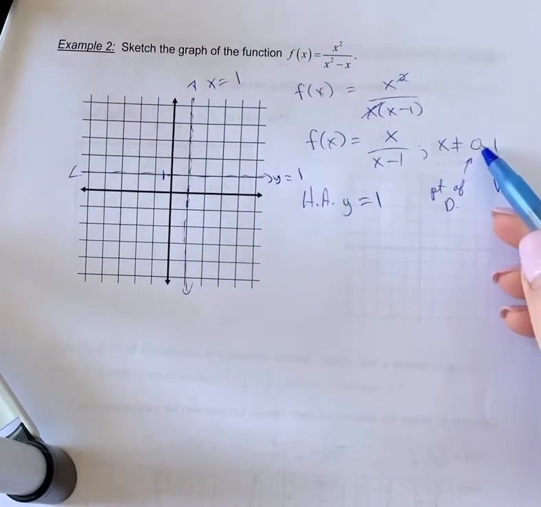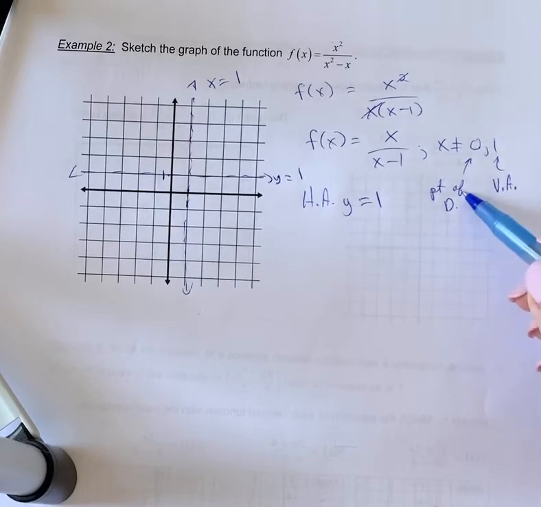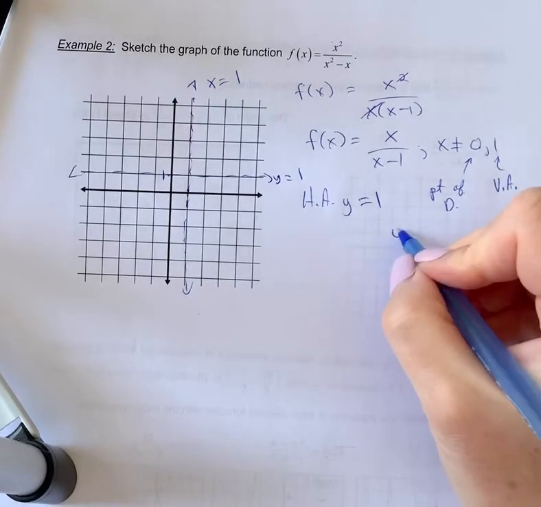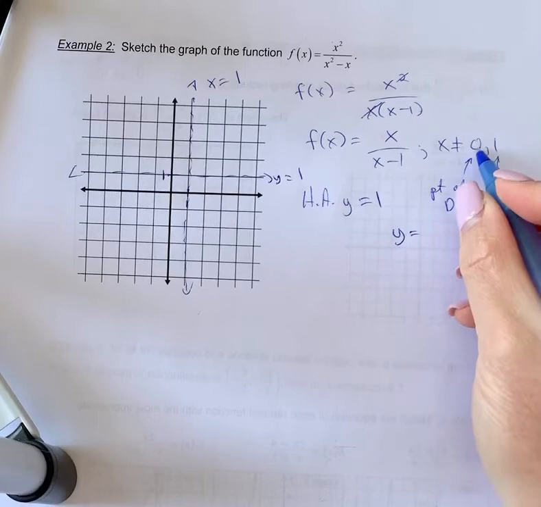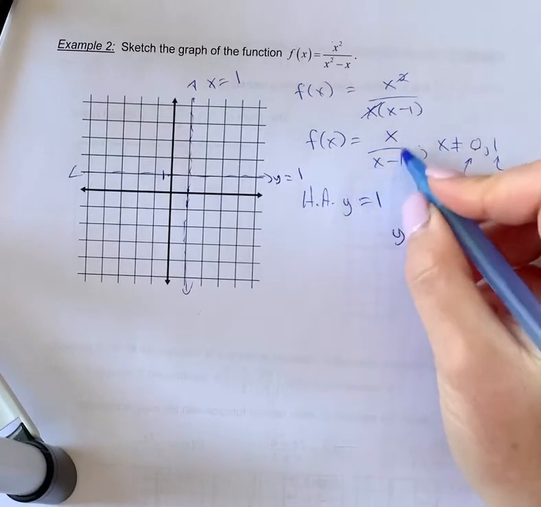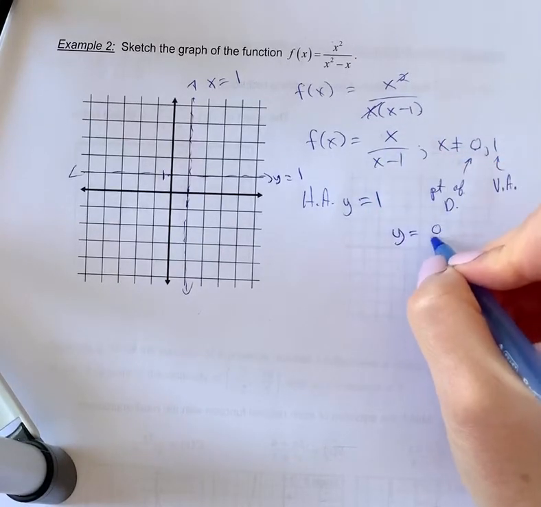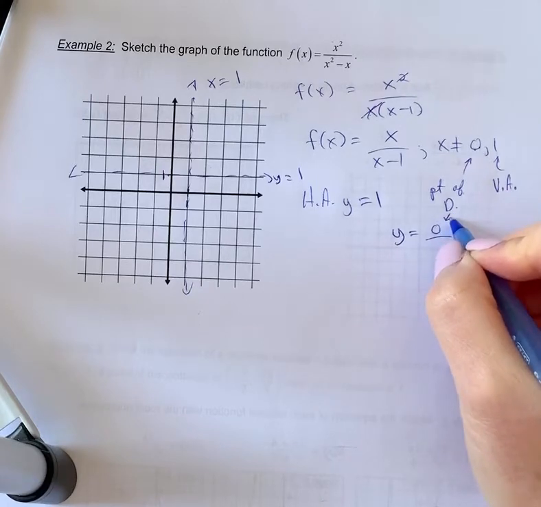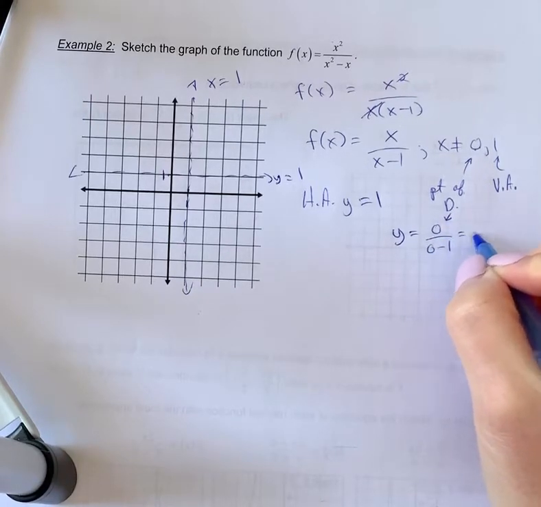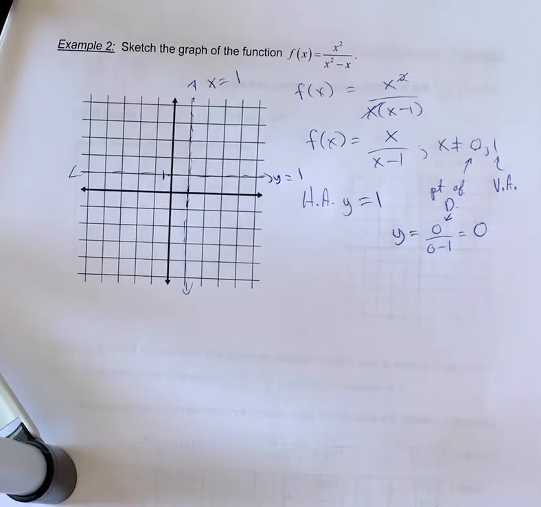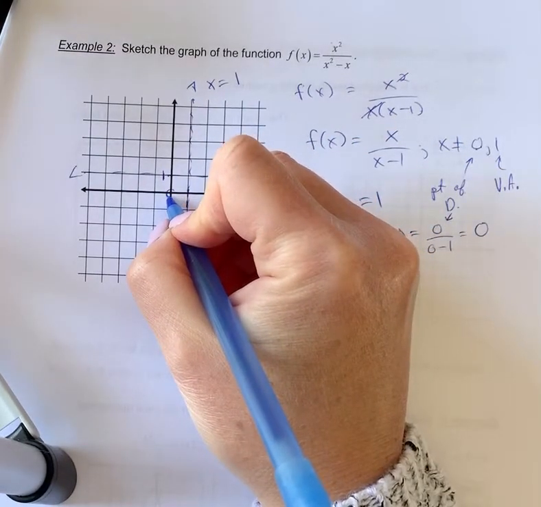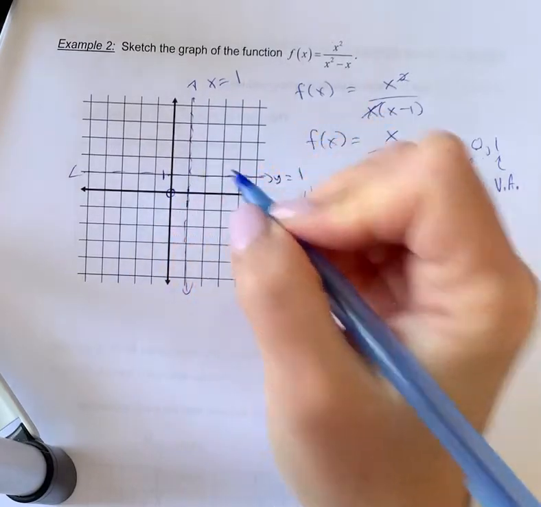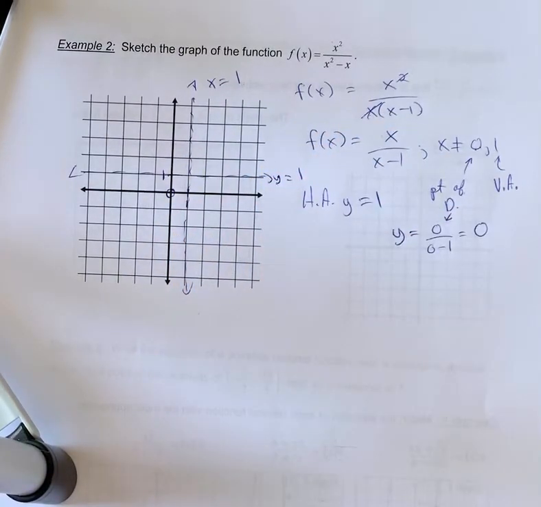Okay, I need to find the y value of the point of discontinuity. So I want to show my work in here. What you do is you plug 0 into the simplified equation, which is right here. So we'd have 0 over 0 minus 1. Well, 0 over anything is still 0. Of course that makes sense. It's only because it's at the origin, if you have an x value of 0, the y value has to be 0. So I know that that happens to be my hole in the graph.